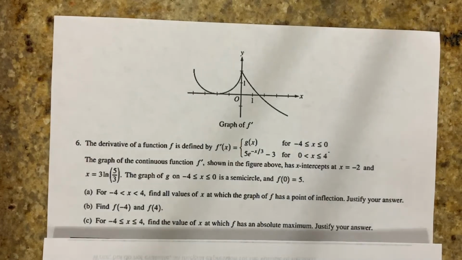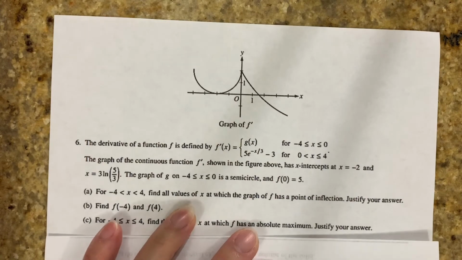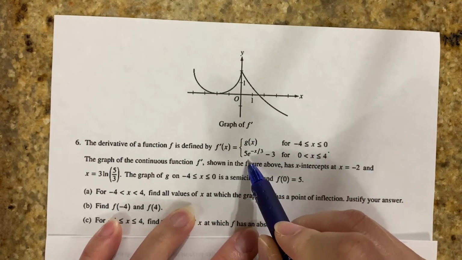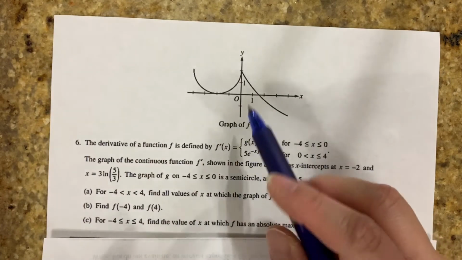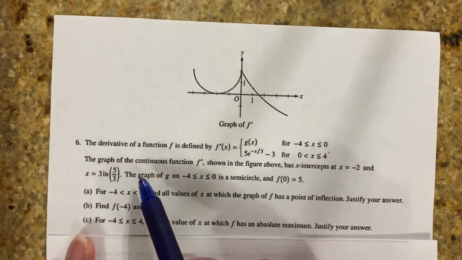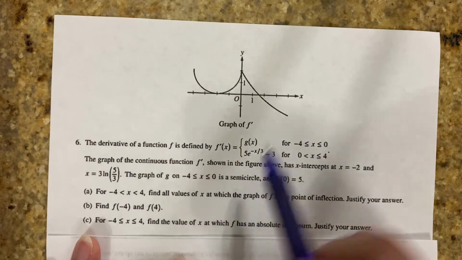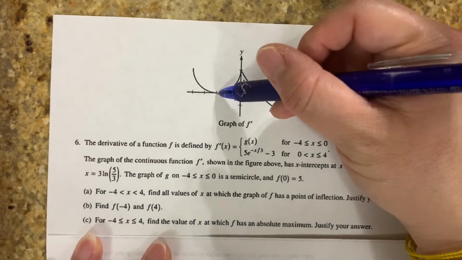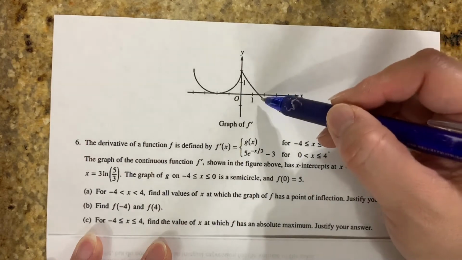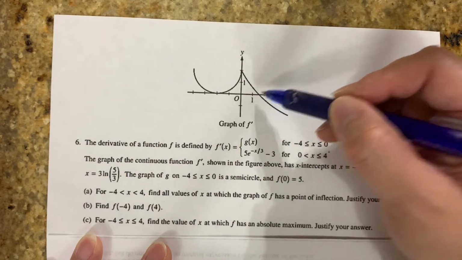Okay, this is 2009 FRQ number 6 in the non-calculator portion. The derivative function f prime is defined by g of x between -4 and 0, and 5e to the negative x over 3 minus 3 between 0 and 4. So it's this picture right here. The graph of the continuous function f prime shown in the figure above has x-intercepts at x equals -2, so that's 0, and x equals 3 natural log of 5/3.